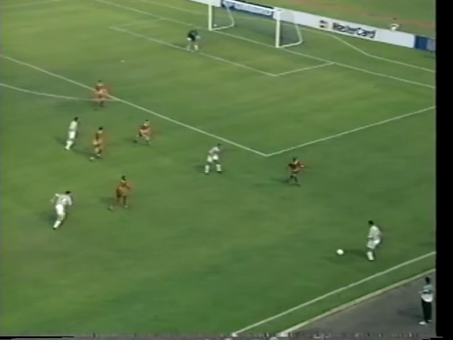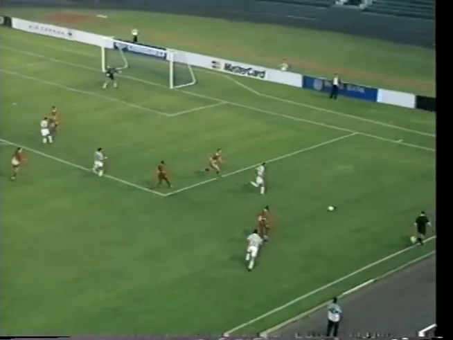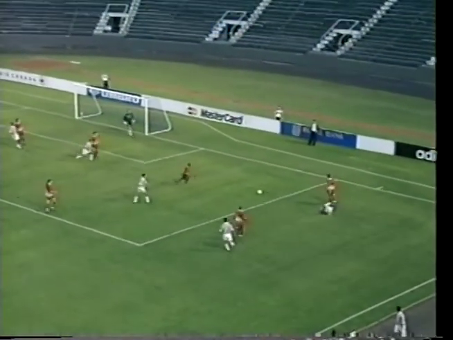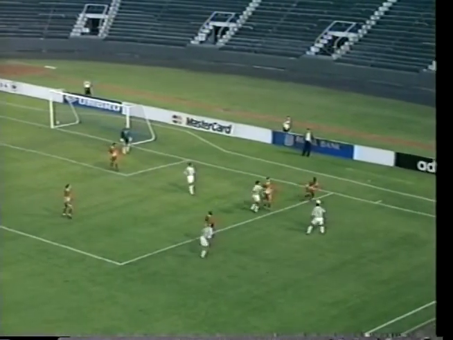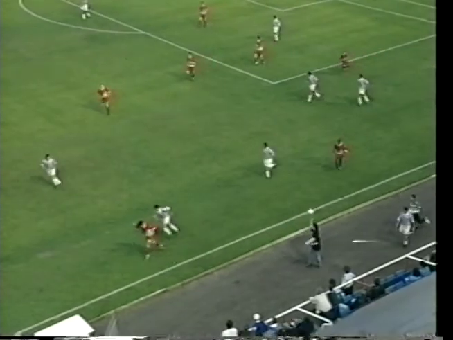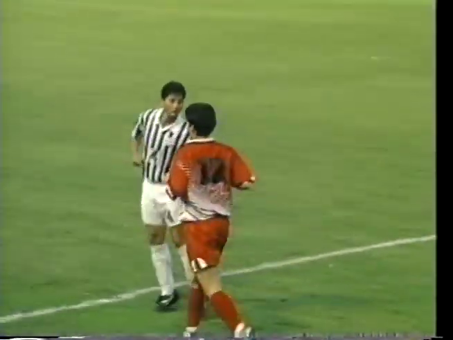Gomez. Played on the wing here to Javier Delgado. Overlap to Lopez. Forced out of the play by Fennick. Went down trying to draw a foul. Didn't happen. Little dive there by Norman Gomez, number 12, and the referee had nothing to do with him.